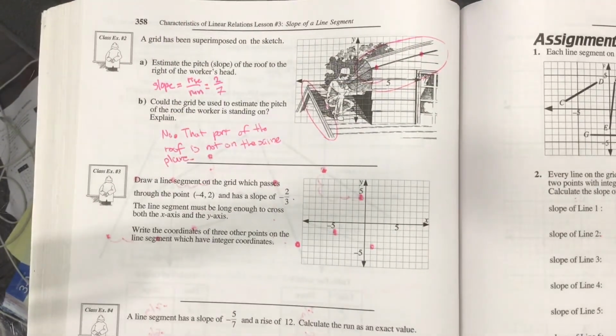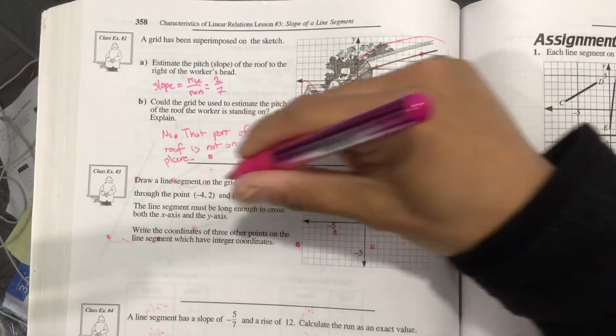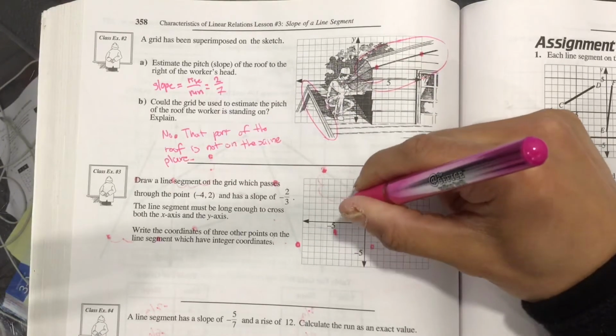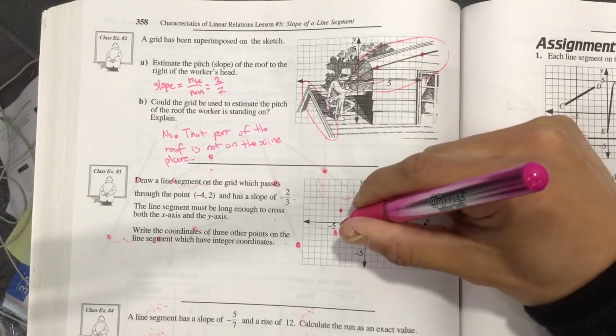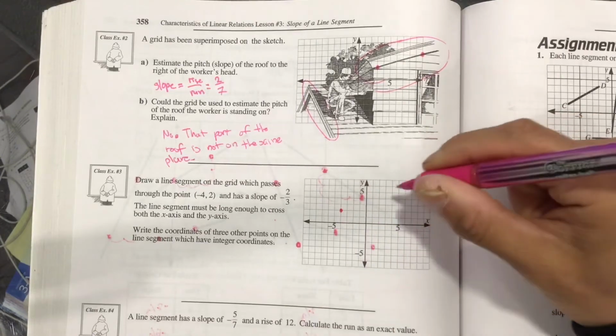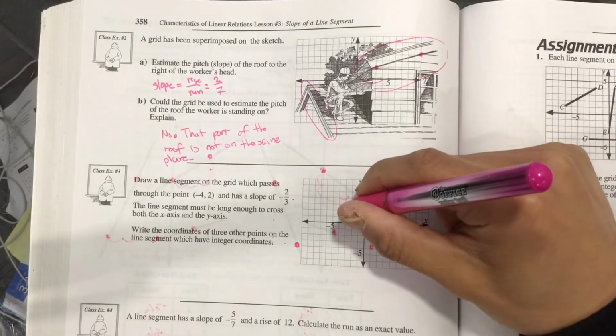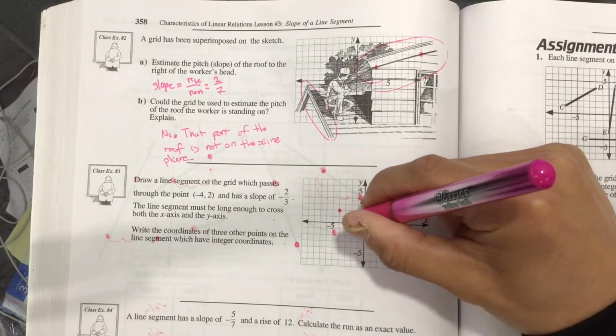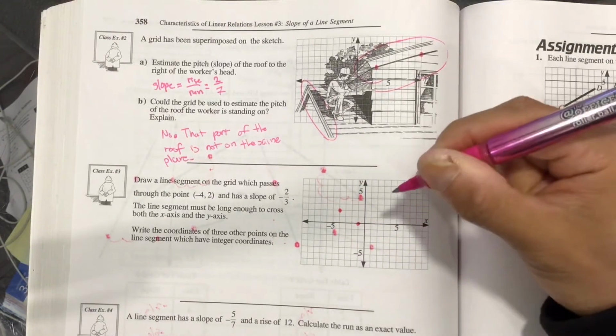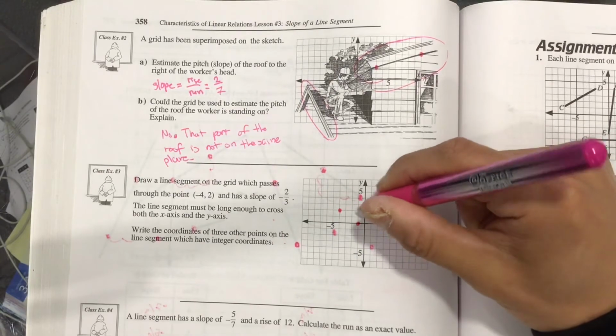In class example number 3, we want to draw a line segment on the grid which passes through the point (-4, 2), and it has a slope of -2/3. And so it's on the point (-4, 2), which would be right here. It has a slope of -2/3, which means it goes down by 2 and over by 3. So that's where the next point of our line is going to be.